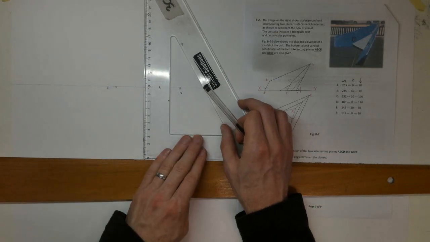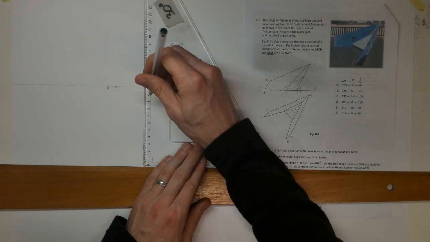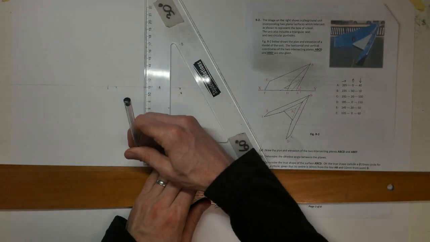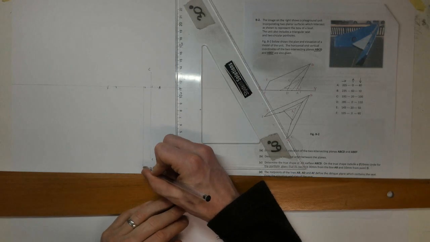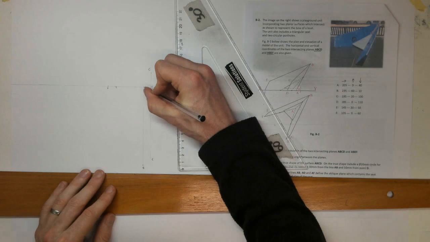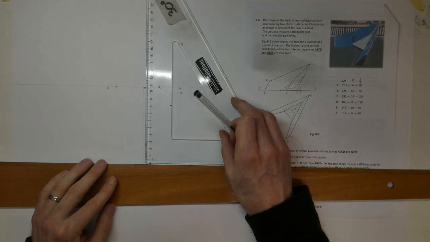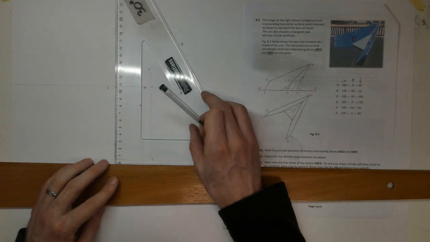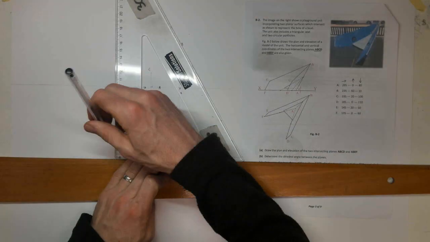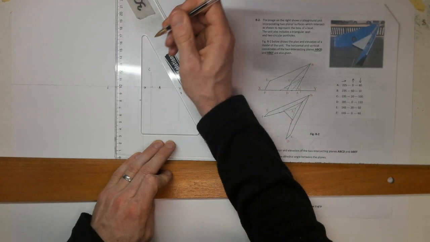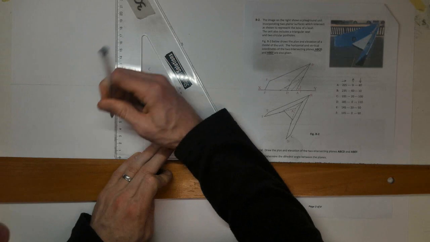D, we're going 0 and 110. 110. D, and G right there. E is up 20, down 50, 20, down 50.